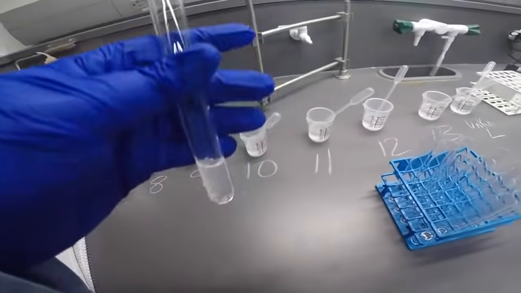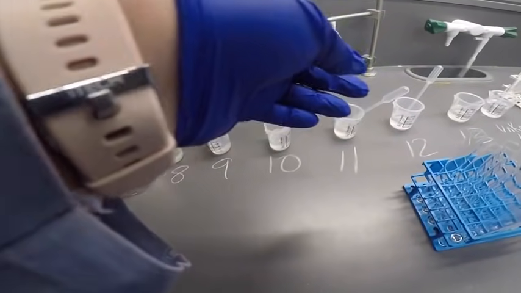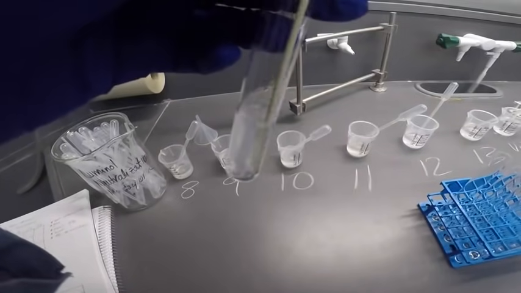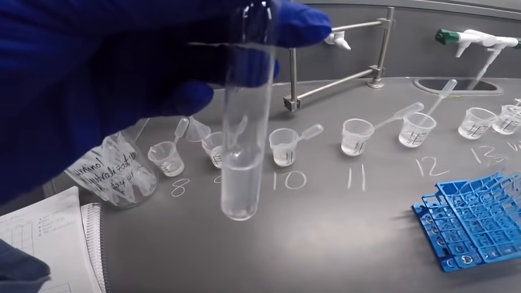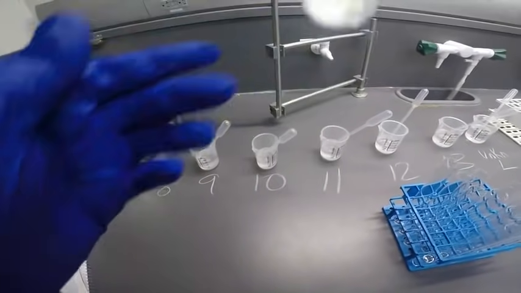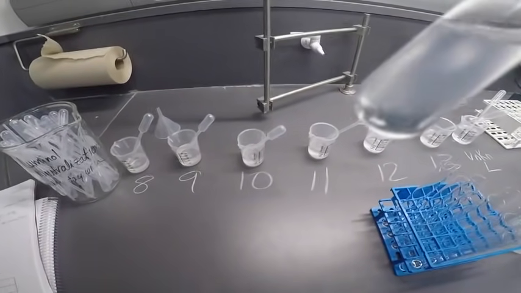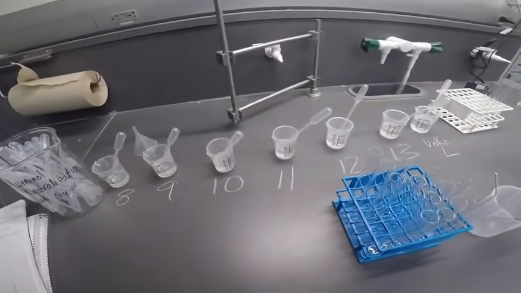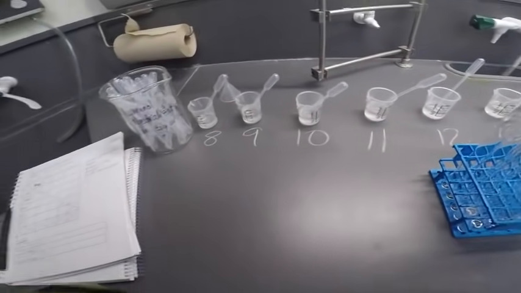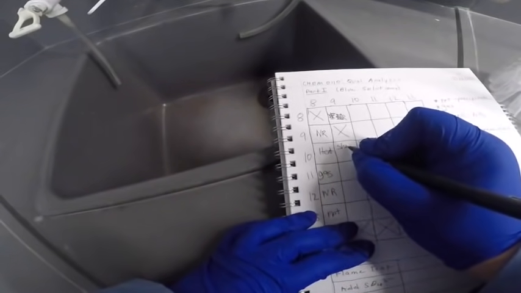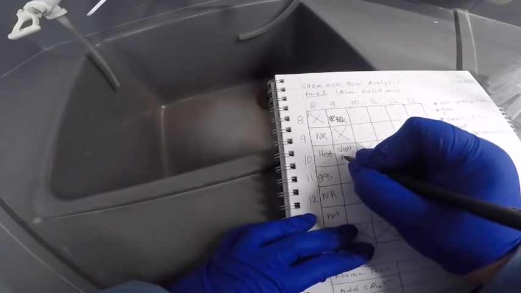All right, let's check some of our other things. Heat. No, no heat. No smell. All right, so I would say a slight precipitate. It's definitely a little cloudy relative to what it was before. So I'm gonna write slight PPT.